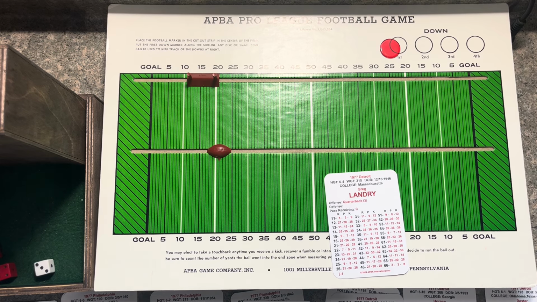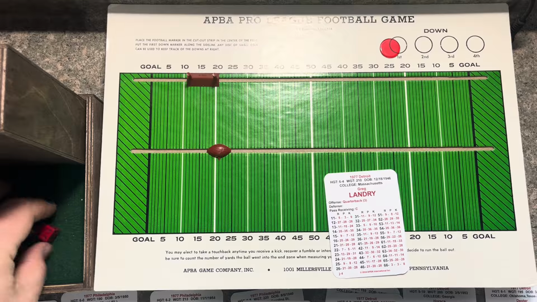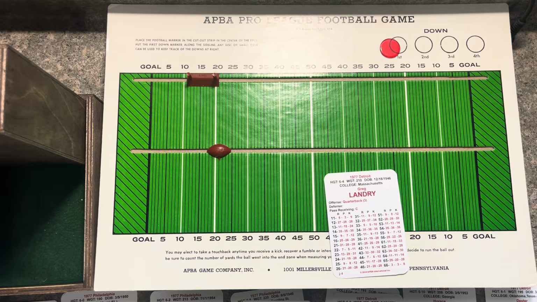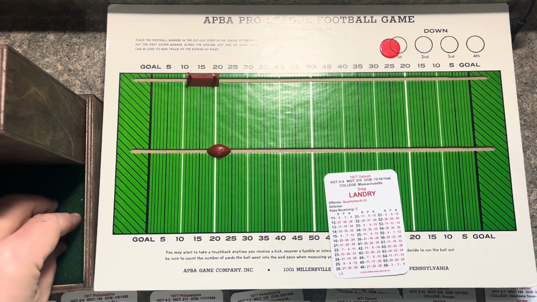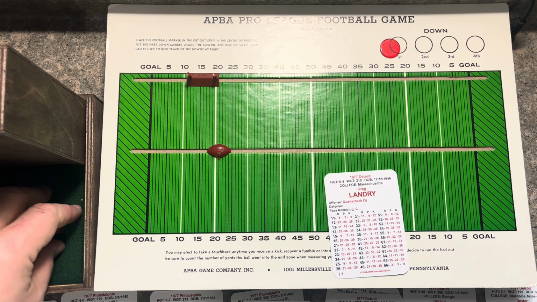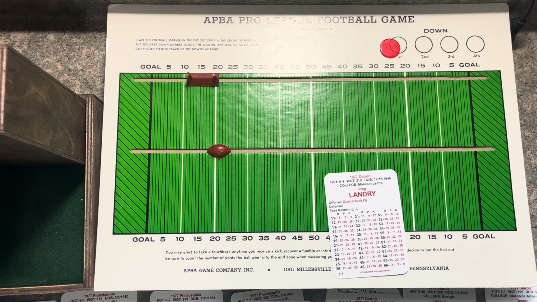1st and 10 from the 21. And 1 will be a pass. We will try the medium pass again. He's going to try to go towards the end zone. 34 is for Jarvis. He's a B grade. Defense for the Eagles.